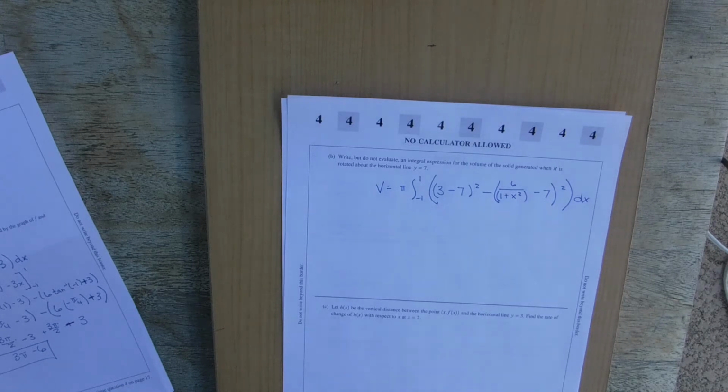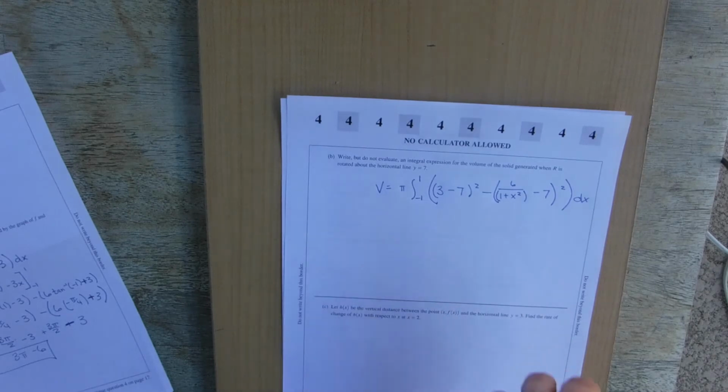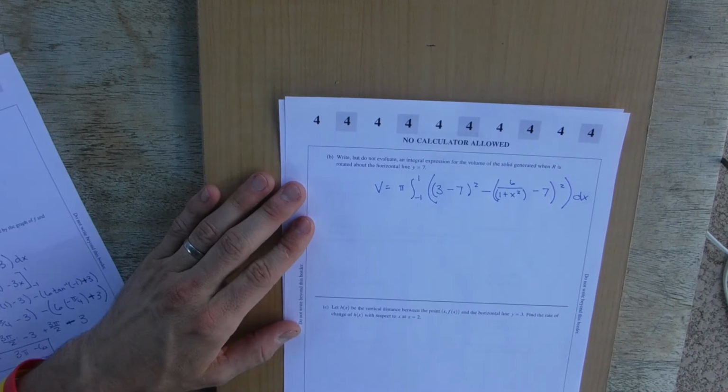I bet if you check out the answer key, I would assume that they would turn this into like a 16 or something. But I don't know. I'm not the boss of them. So that is the dilly there.